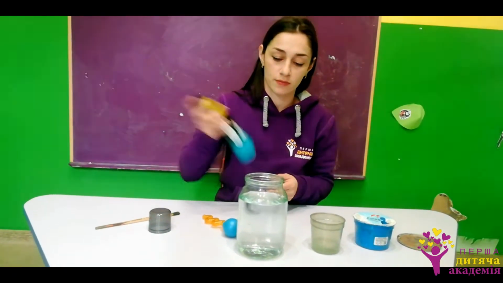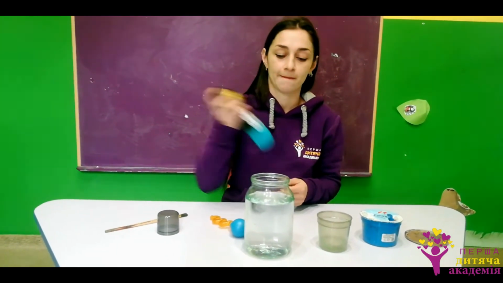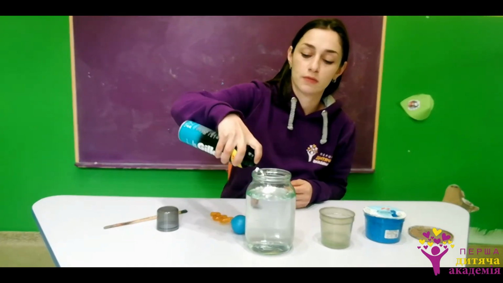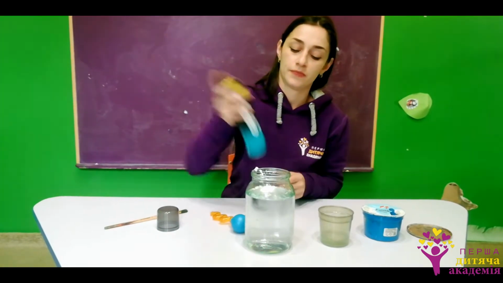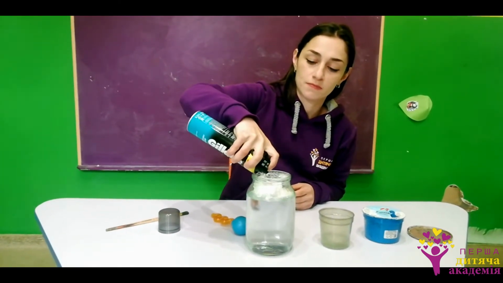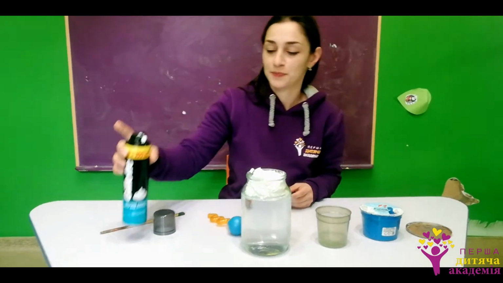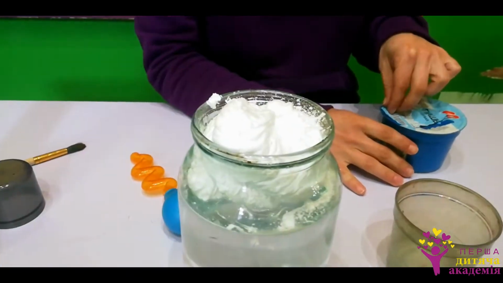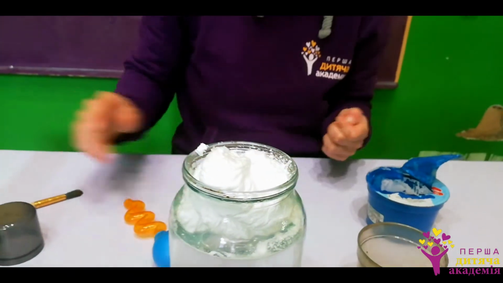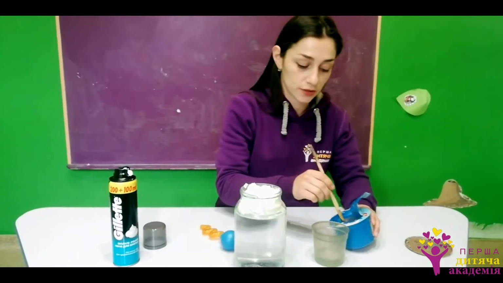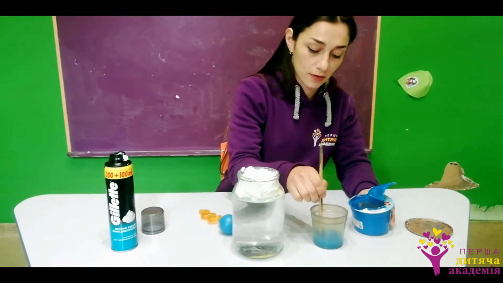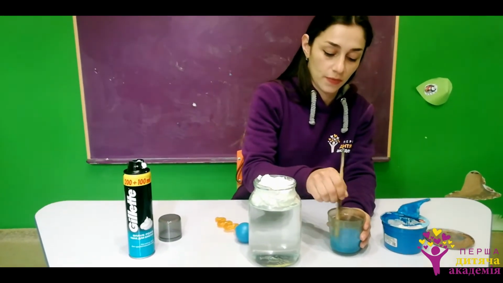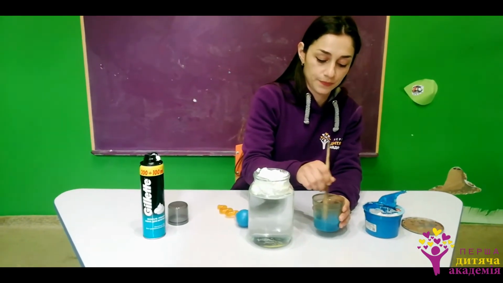We're taking a foam and put it on our water. Here it is, white cloud, and from our cloud will come raindrops. What color are the raindrops? They are blue, so we need to make them with blue color to see them.